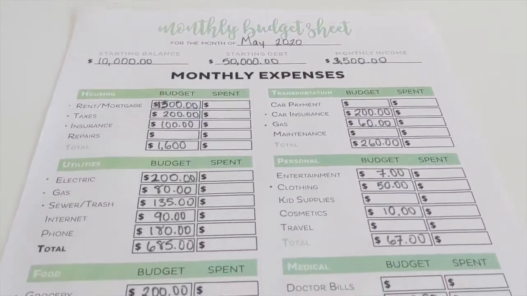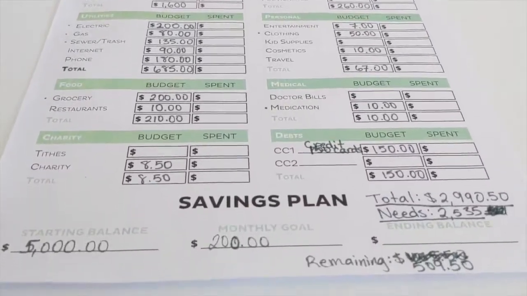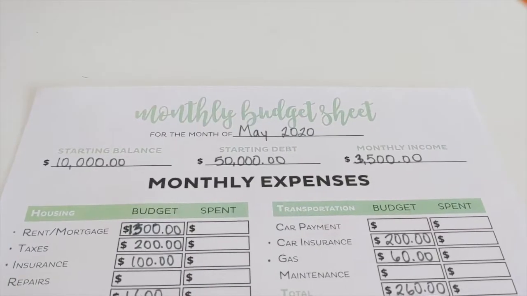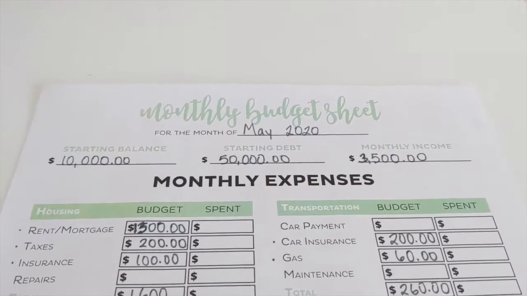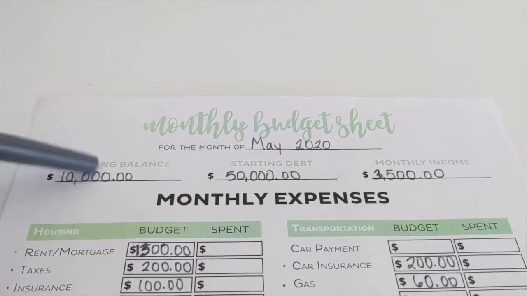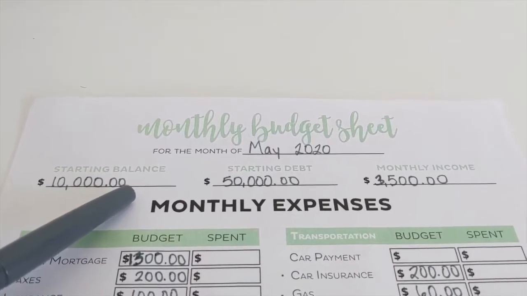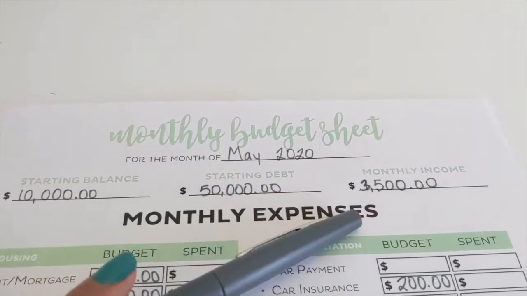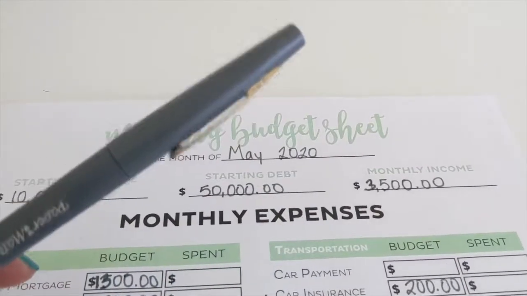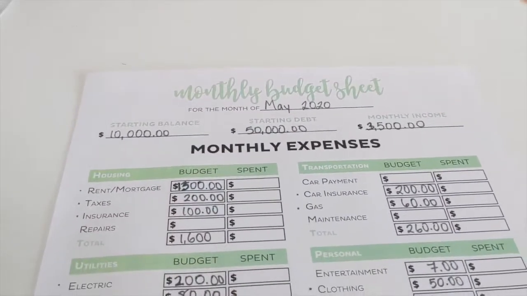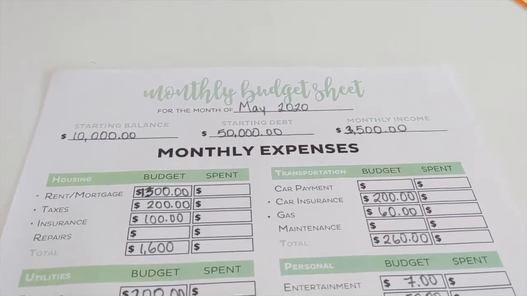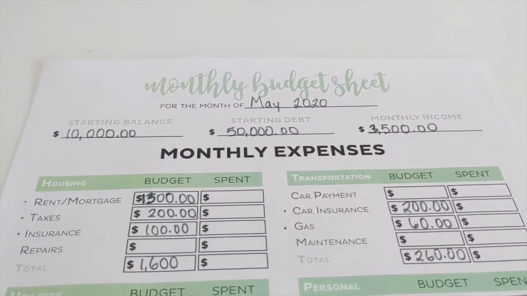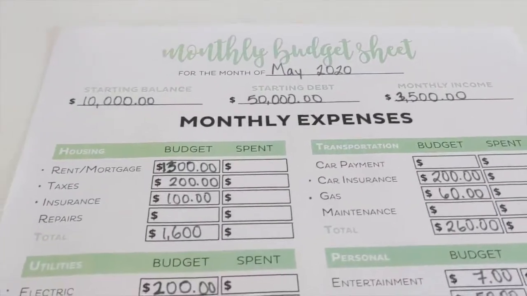So here's my completed budget sheet. For the purpose of this video, I've made up some of the numbers, but you want to make sure that you are putting your own accurate numbers. For starting balance, $10,000 in the account, starting debt, $50,000, and then monthly income, I just made up $3,500 a month. If you have multiple incomes, then you can obviously add that together so you have a little bit more money.